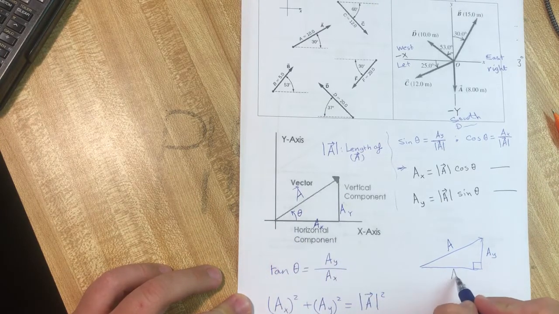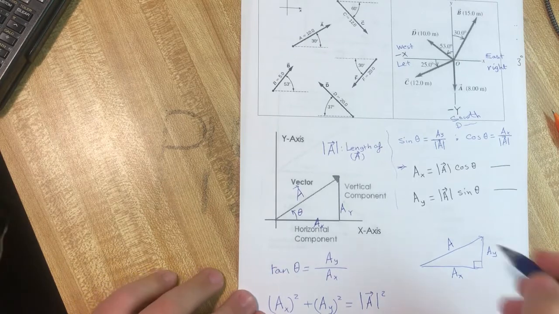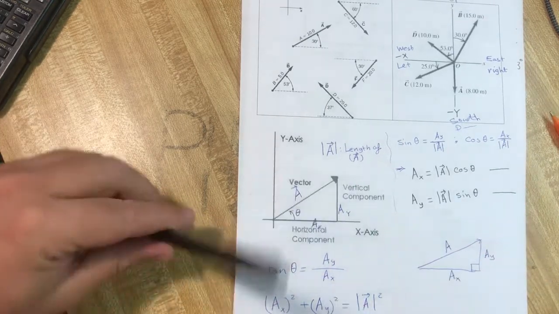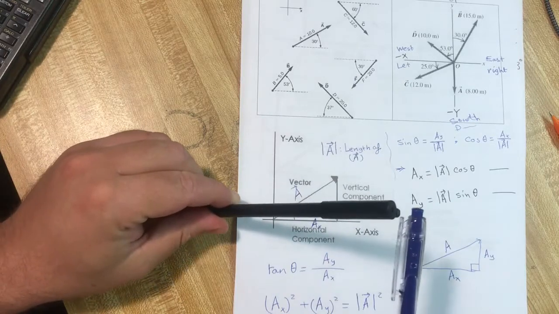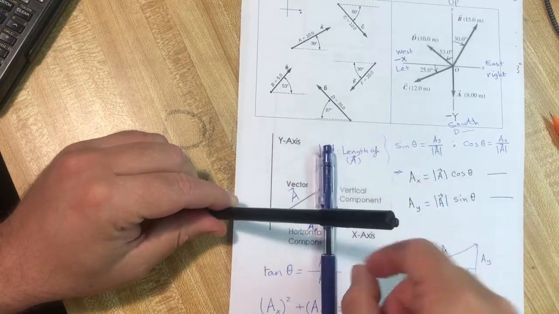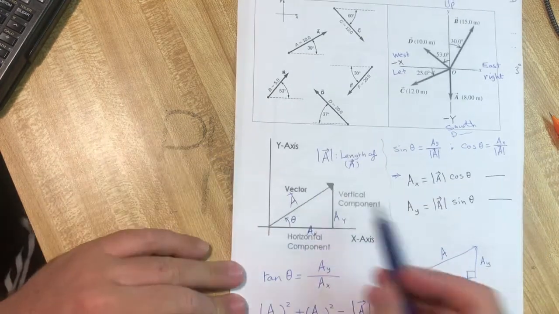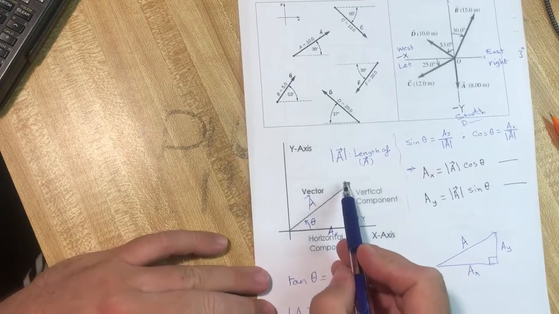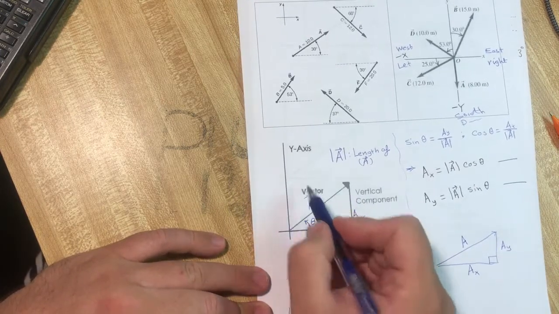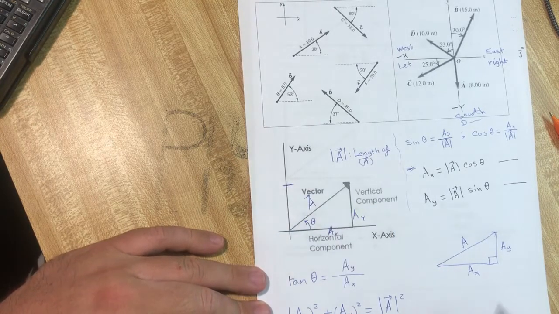We can name it AX, A in the direction of X. If we have a vector like this and we drop a stone from it, it will reach the X component. And if we drop a stone on the y-axis, it will reach the y component of that vector.